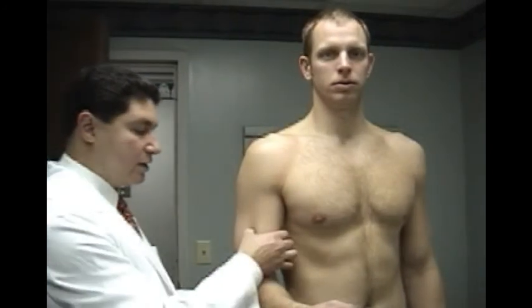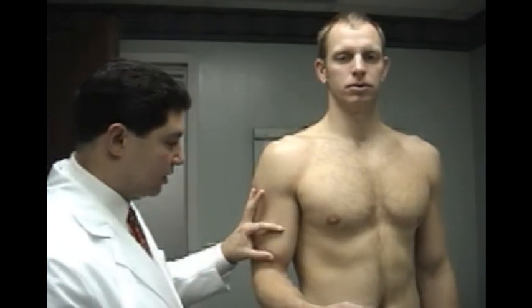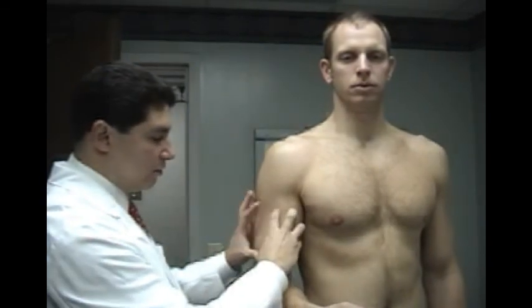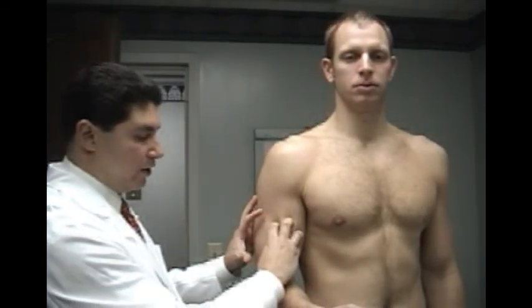If there's any weakness in this area, it's sometimes due to loss of innervation from the musculocutaneous nerve, which can occur after anterior shoulder dislocations. Also, sometimes we would see significant drooping of the biceps muscle in this area. If there's been a long head of biceps tendon rupture, the muscle would have kind of a balled up appearance here.